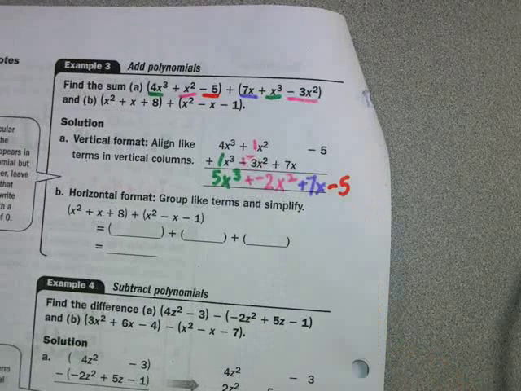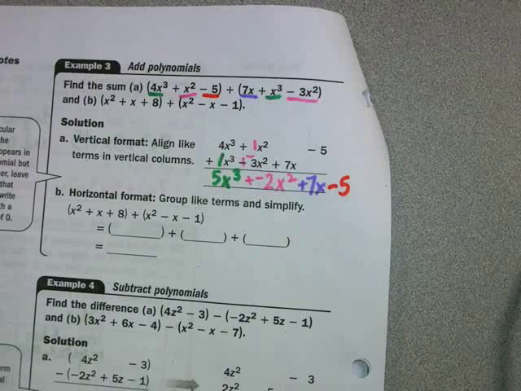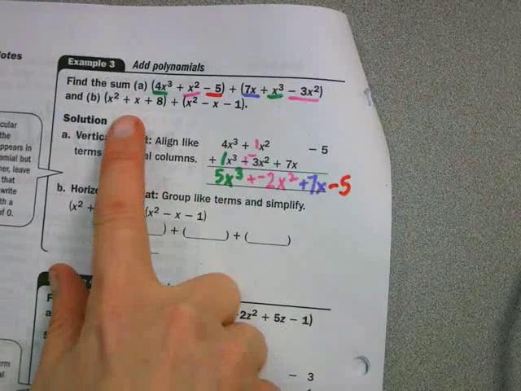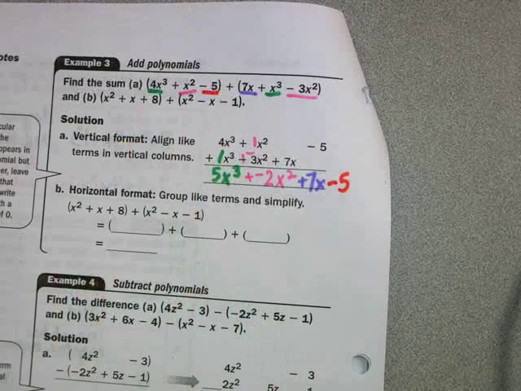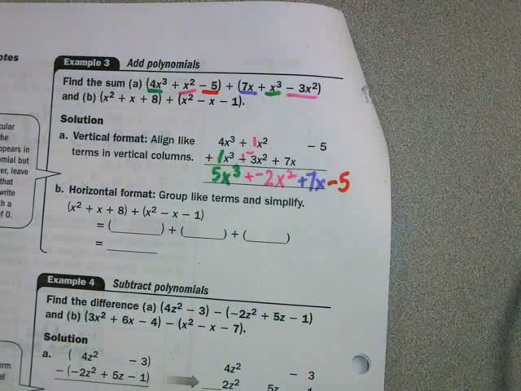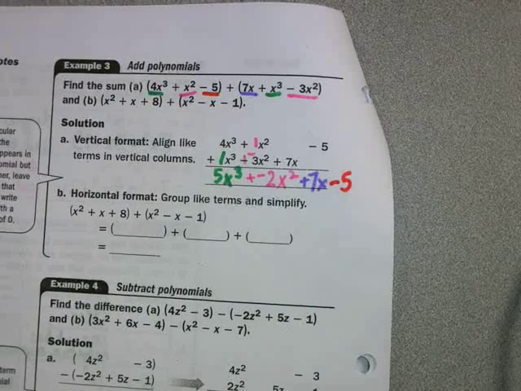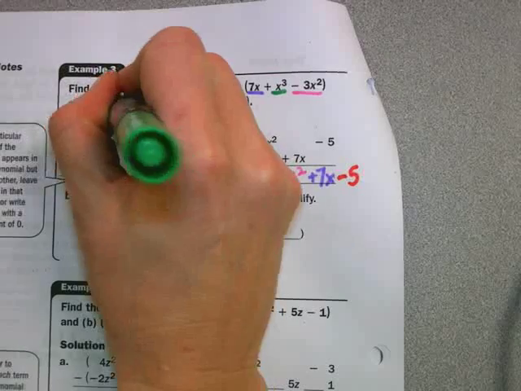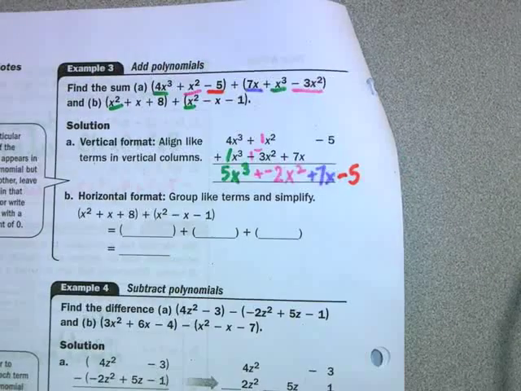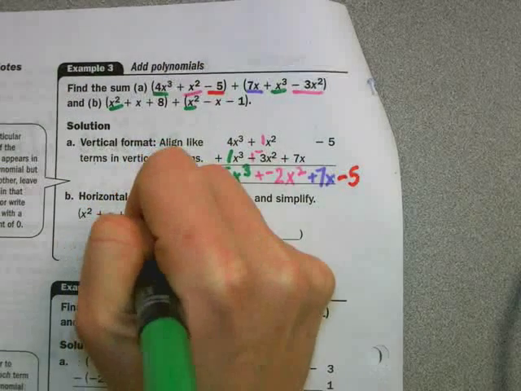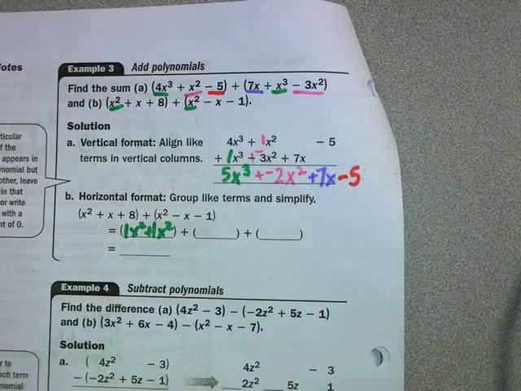All right, the next equation that they wanted us to do, or the next problem, is right here. And they want us to use the horizontal format. So what they're going to do is they're going to group like terms together. So I'm going to first find the highest ones, the highest degree. I have an x squared and an x squared. So that's 1x squared plus 1x squared is 2x squared.